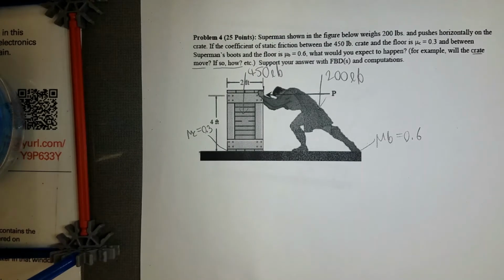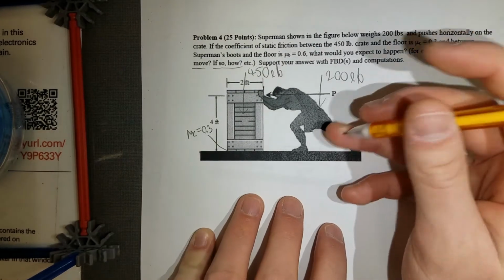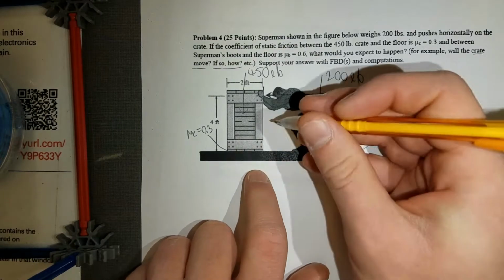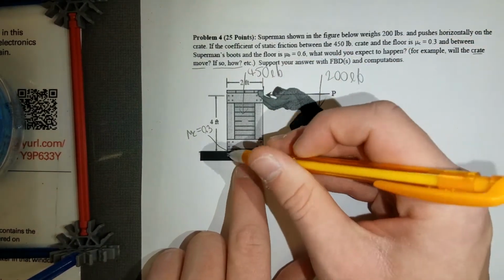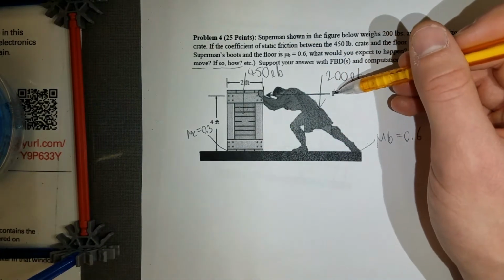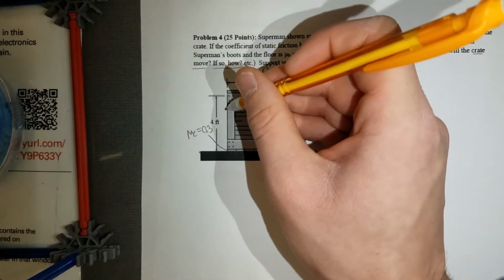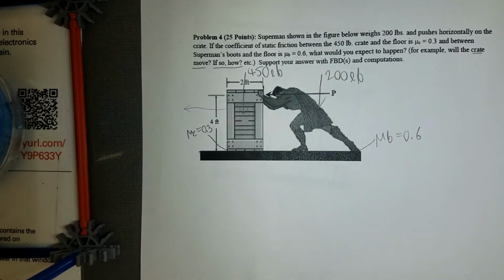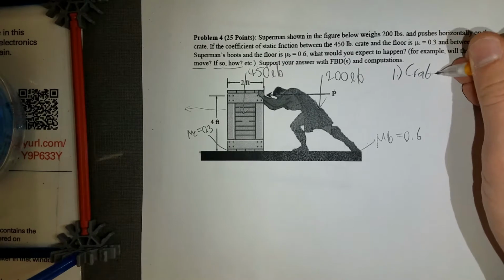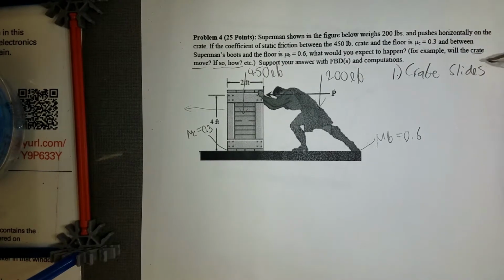In this situation, there are about 3 things that can happen. The first thing, and probably the most obvious thing, is that this crate here will slide. So the friction under this crate will end up being less than the force that he's putting on it, and it will end up sliding this way. So I'm going to write one case, which is crate slides.